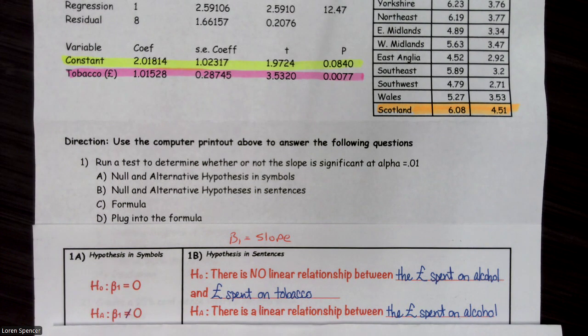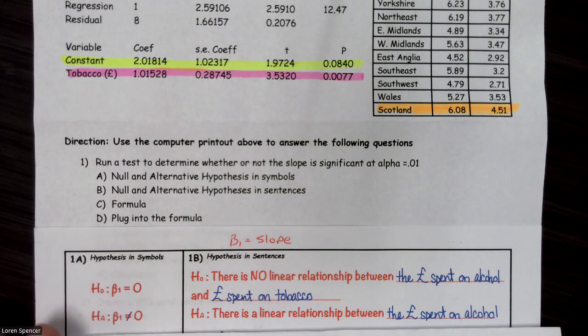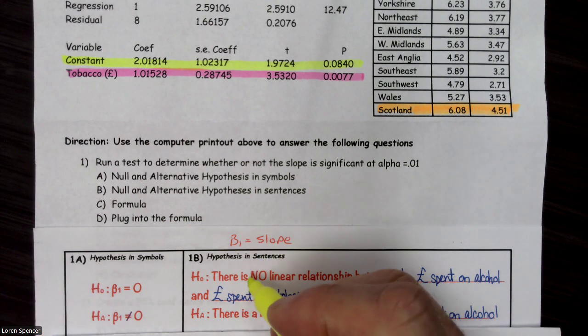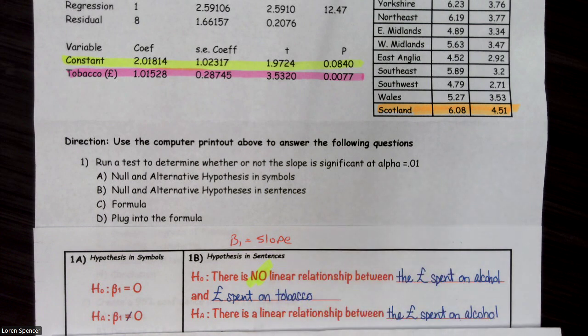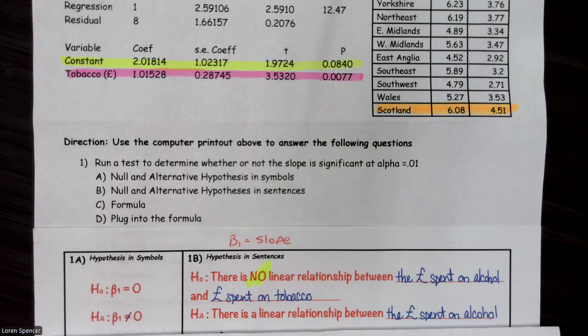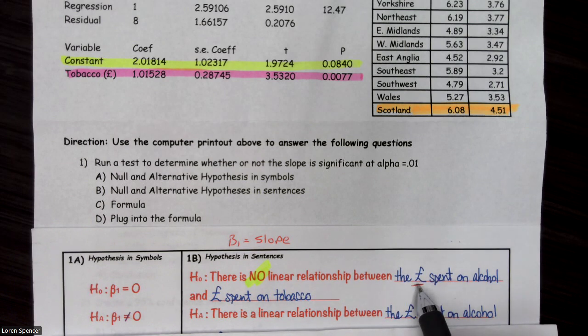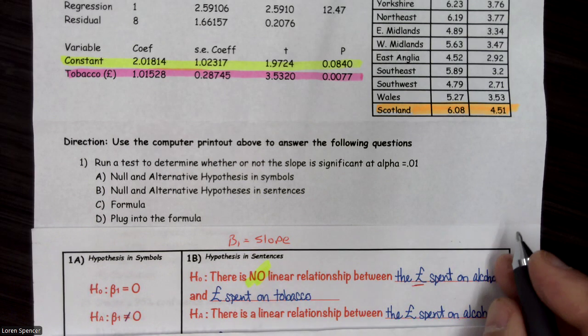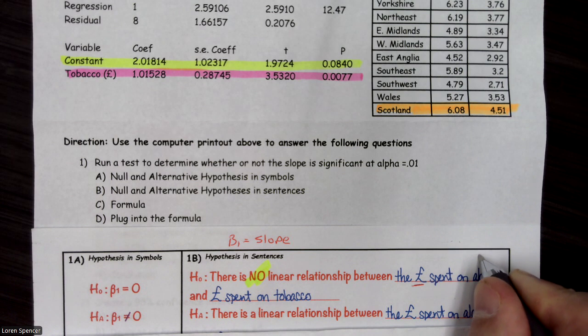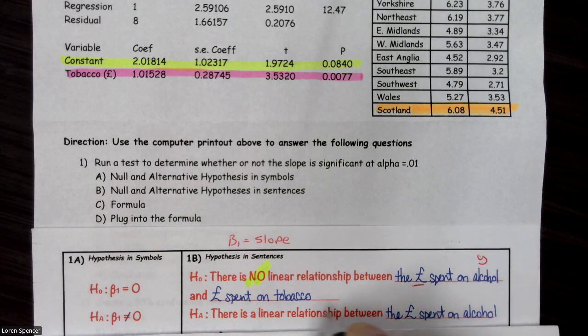But be very careful when you write it in sentences. In sentences, it says there is no linear relationship between alcohol and tobacco. It's basically the amount of money, because this was pounds, alcohol in pounds. This is my Y value, and this right here is my X value.